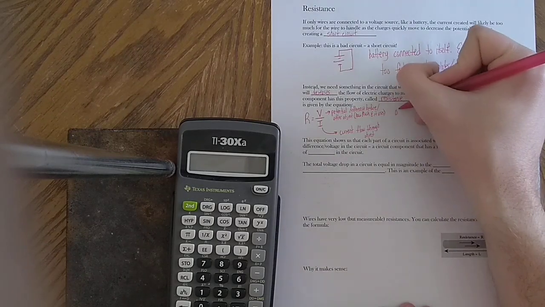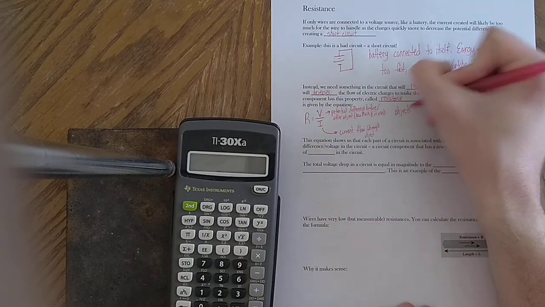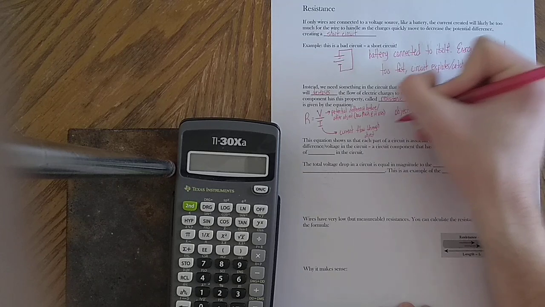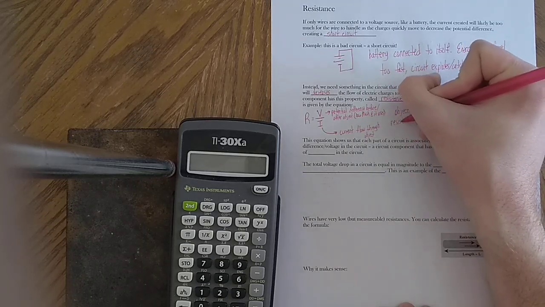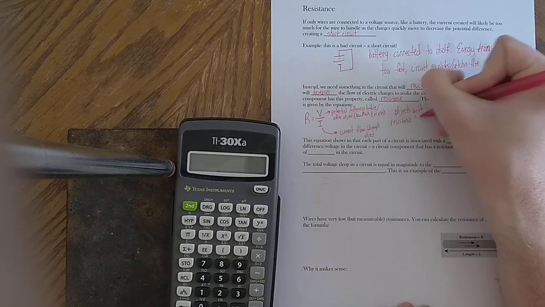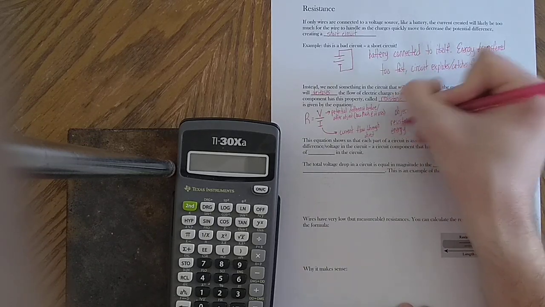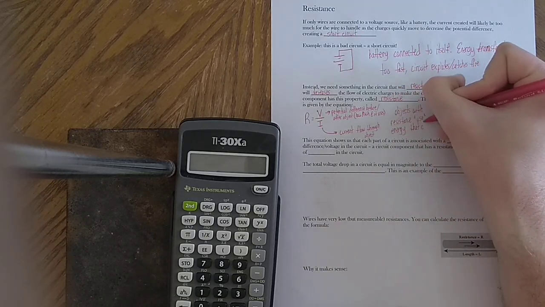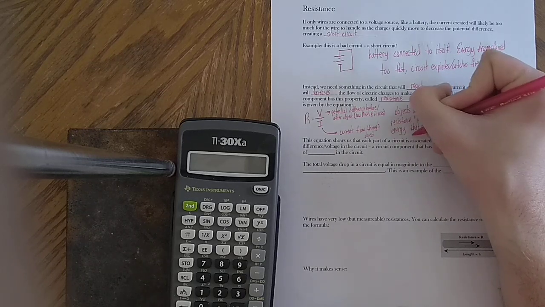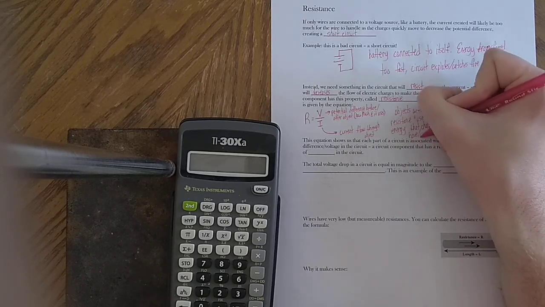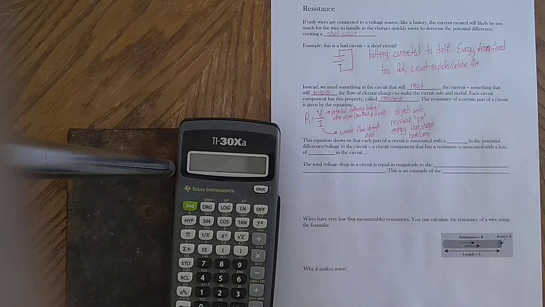Okay? Objects with resistance use the energy that charges have or carry with them. So, how does a resistor use that energy that charges passing through the resistor are carrying with them?